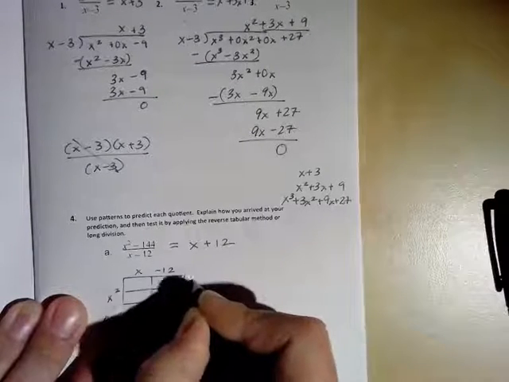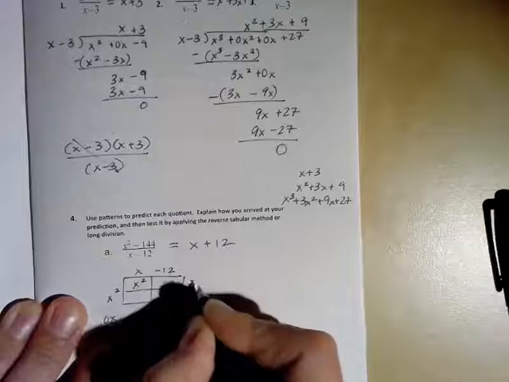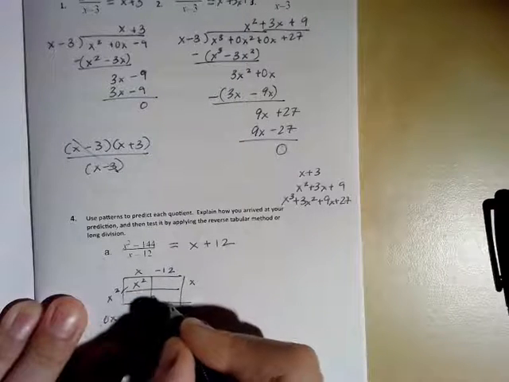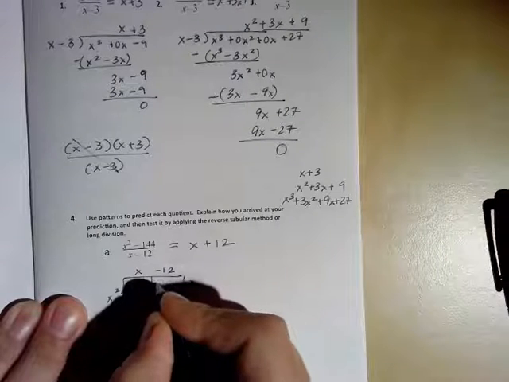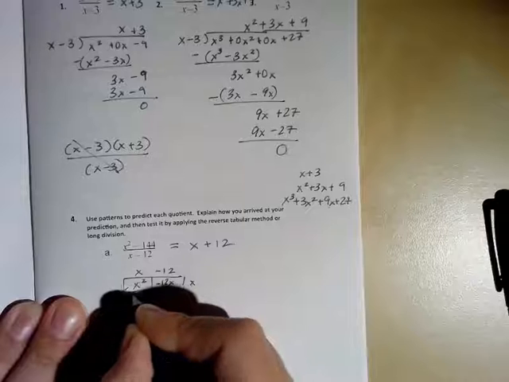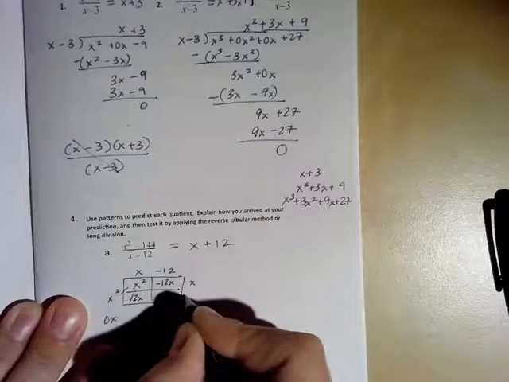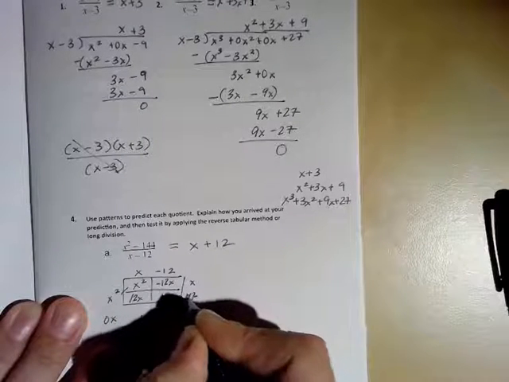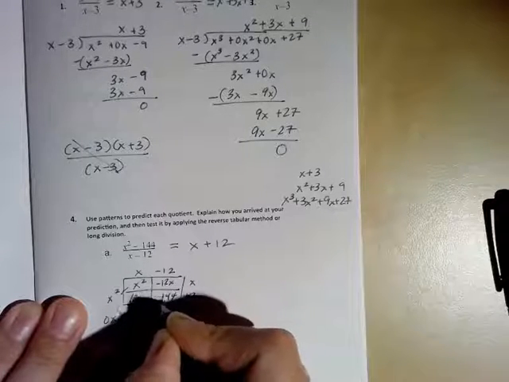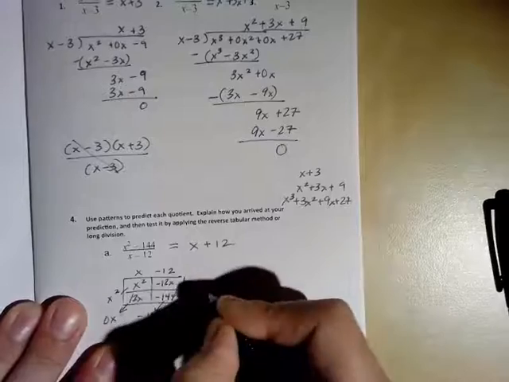So let's see, it has to be an x times an x to get you x squared. And then x times negative 12 would be negative 12x here. So this also had to be, to make this add to 0, a positive 12x, which means then negative 12 times positive 12 is negative 144, resulting in this, which means this checks out.